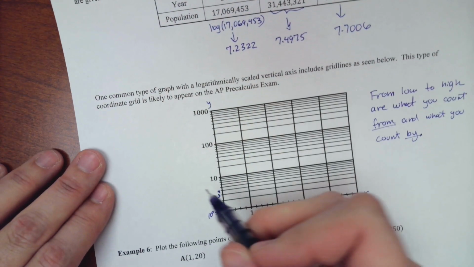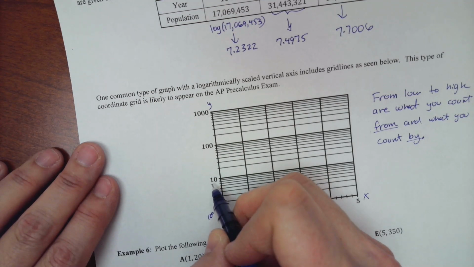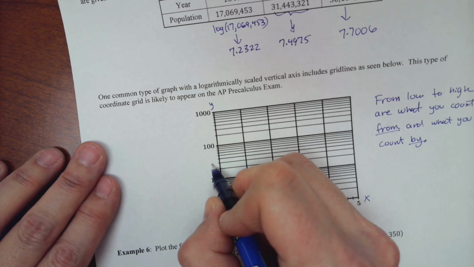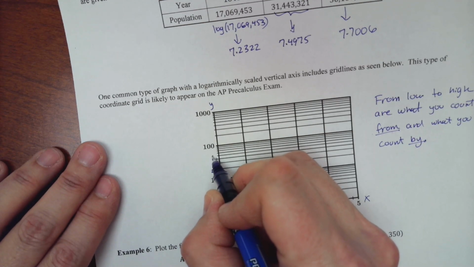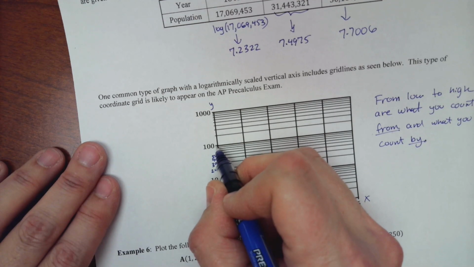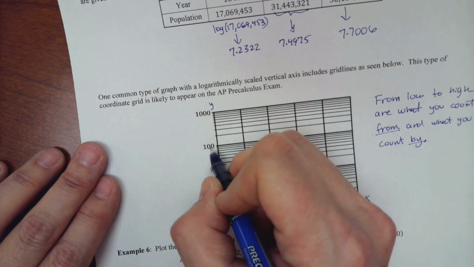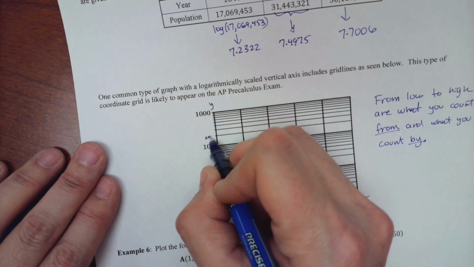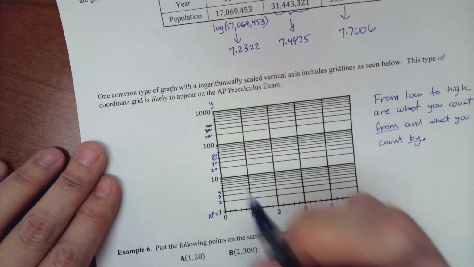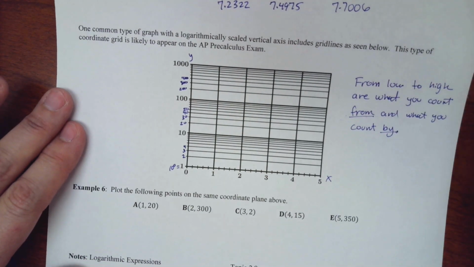All right, so let's do 10. 10 is what I'm counting from, and then I also count by 10. So if that's 10, this is 20. And then this is 30, 40, 50, and so forth. 60, 70, 80, 90, 100. Then 100 is what I'm counting from and what I'm counting by. 100, then 200, then 300, then 400, and so on all the way up to 1,000. So that's how you kind of number the axes in your mind. So let's go ahead and graph these points.